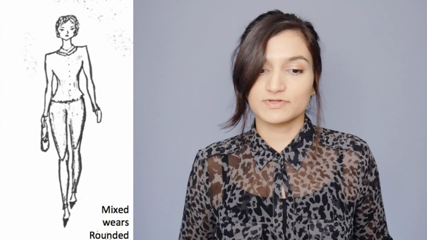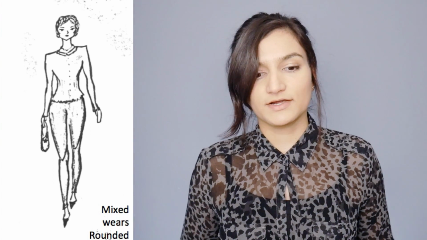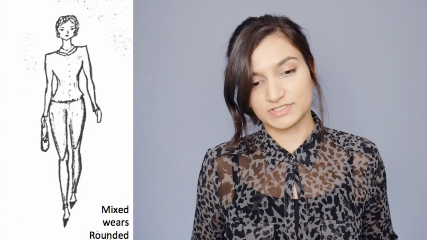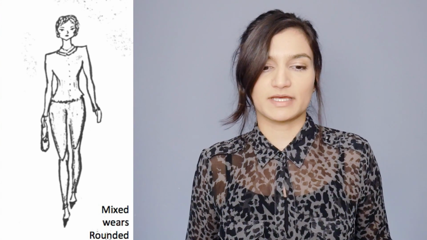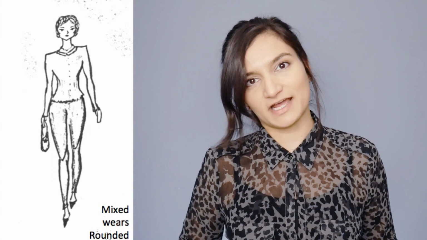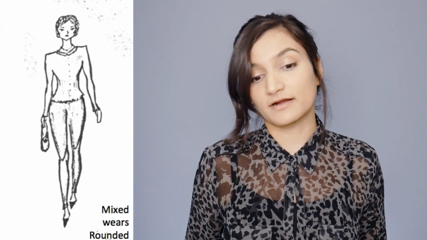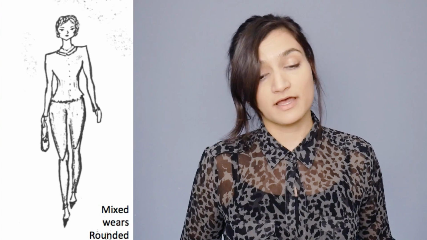So in any case, you can see that this lady here, when she wears rounded type lines, she's mixed, she looks kind of like she is dressing up, right? She looks a tiny bit childlike, and oftentimes mixed will have the complaint that they look childlike when they don't wear their own lines. She certainly doesn't look bad, and there's nothing wrong with looking childlike.